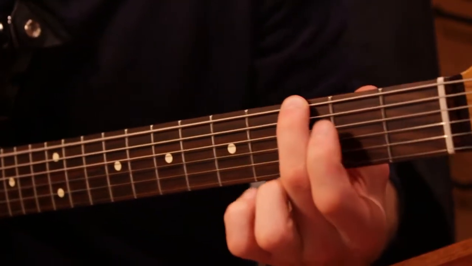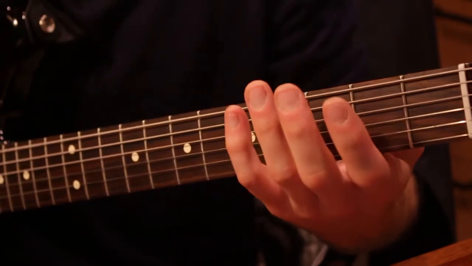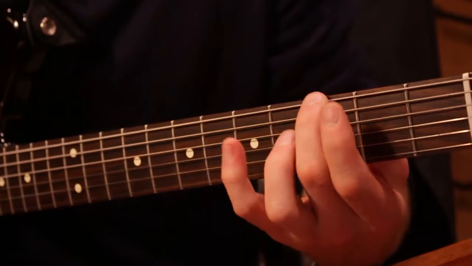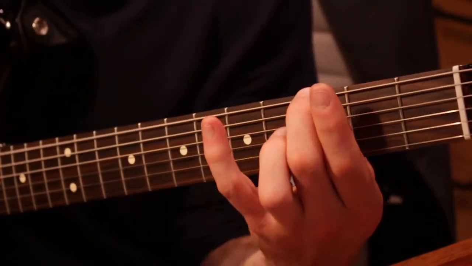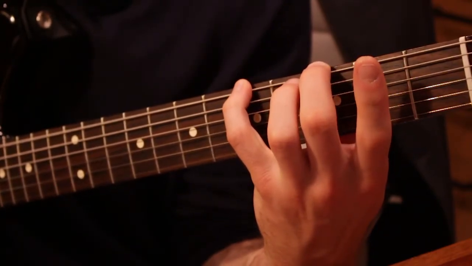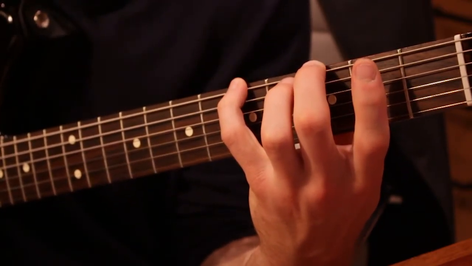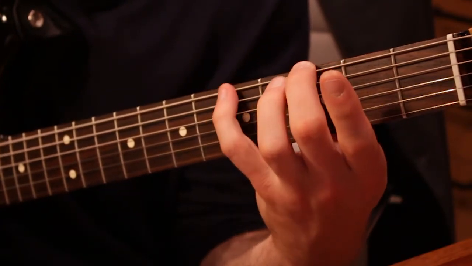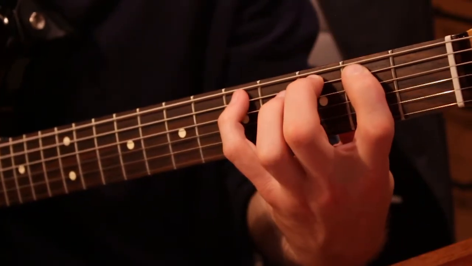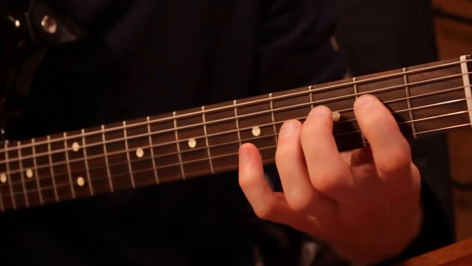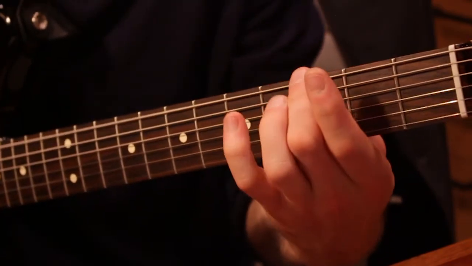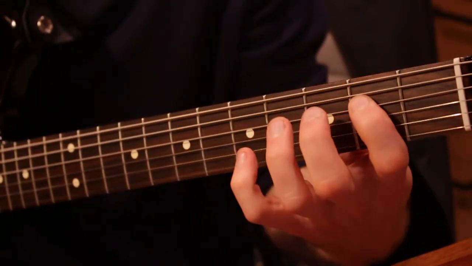So we'll start this one with our middle finger. Our middle finger will play G. Then your pinky will play A. So we're not going to use the open strings for this. So G, A, B, C, D, E, F, G. There's one circuit right there. G, A, B, C, D, E, F, G.